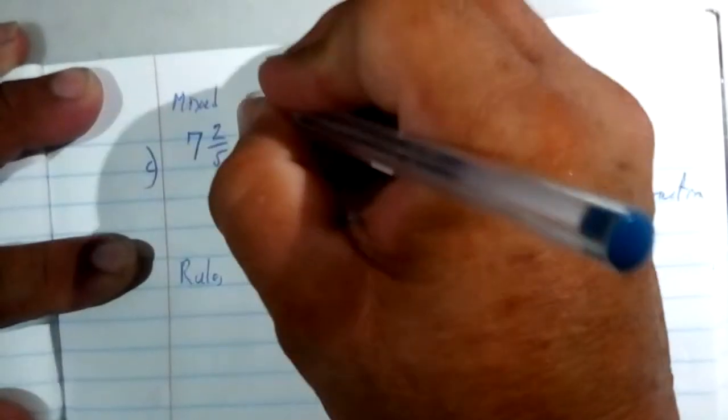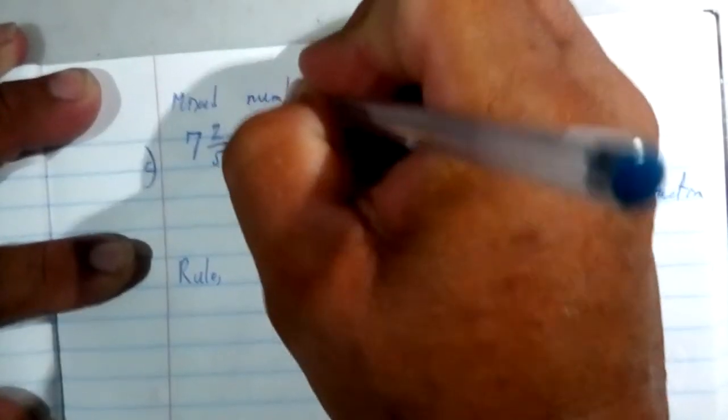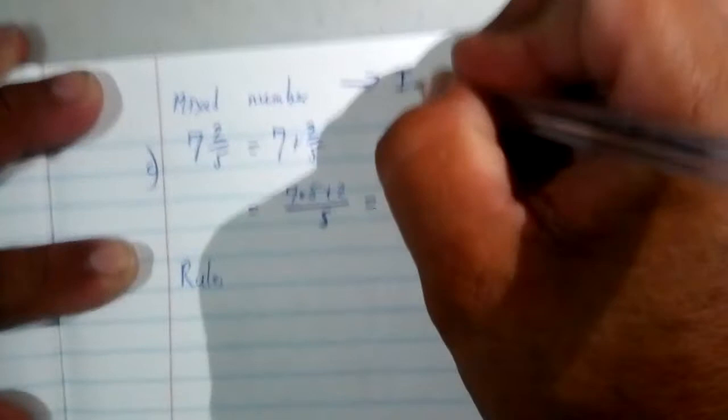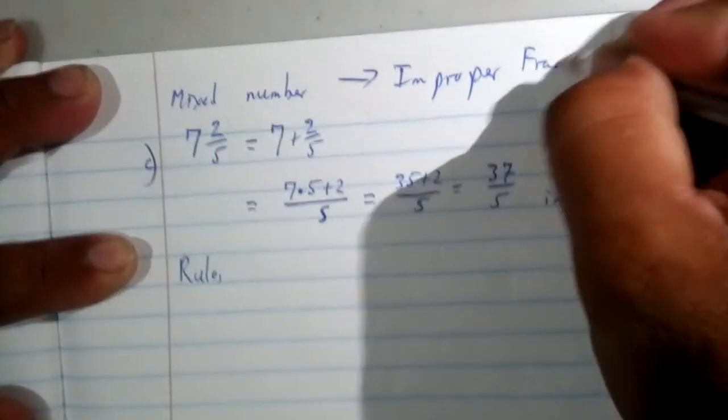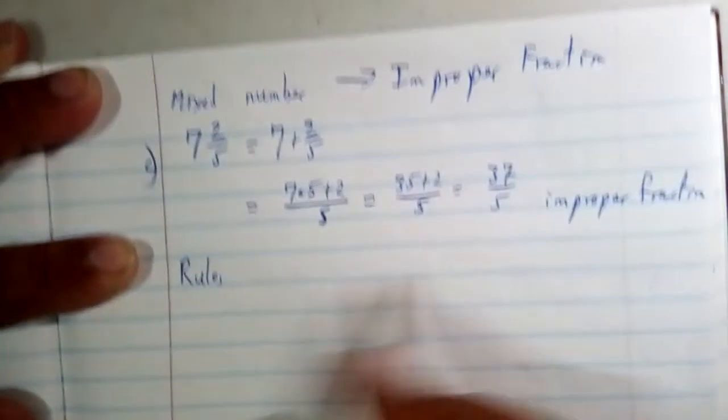So this is mixed number to improper fraction. These are the rules.